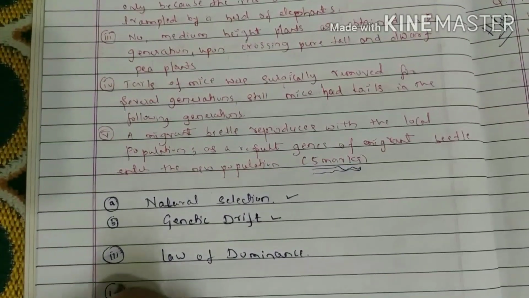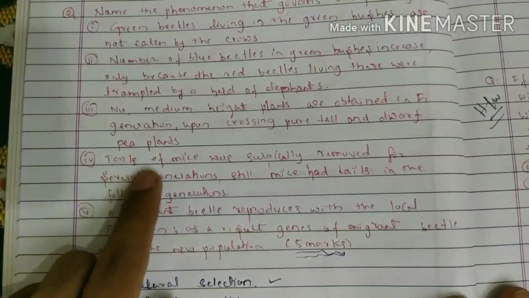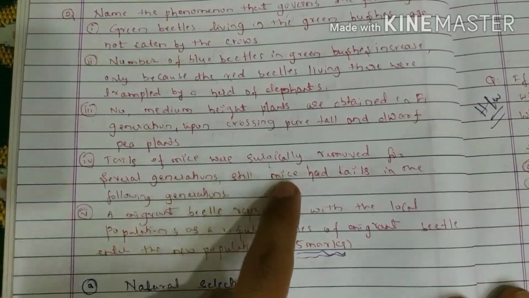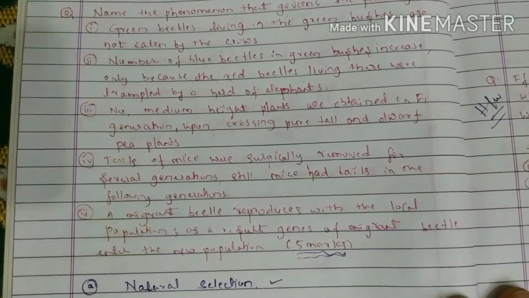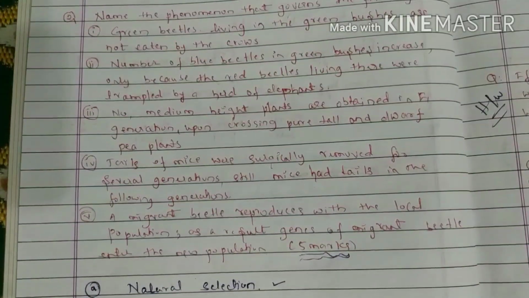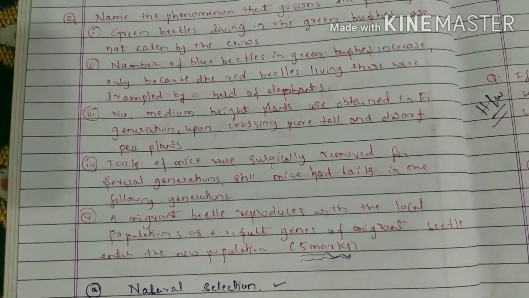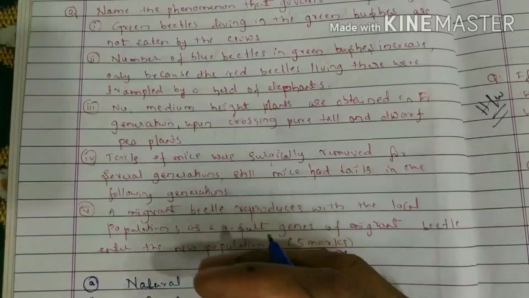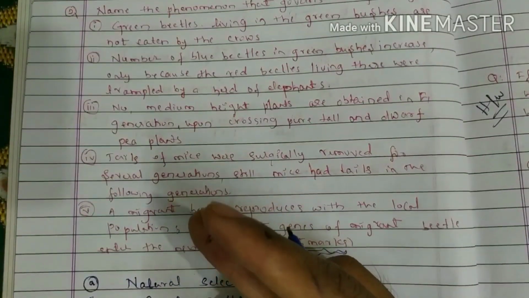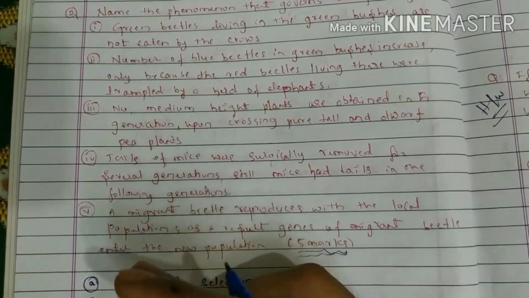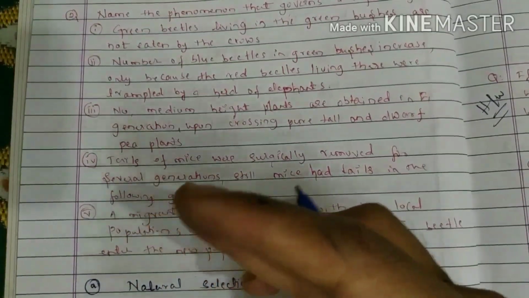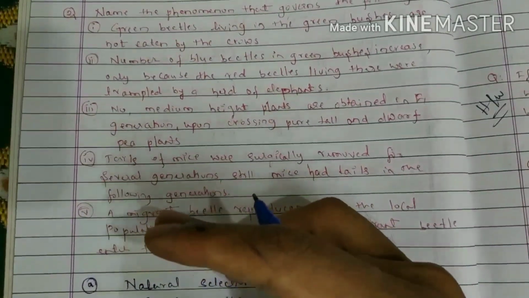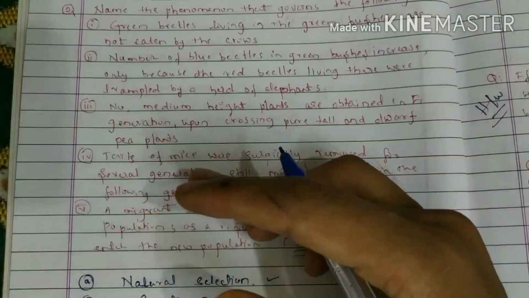So next, Roman 4 is C. The tails of mice were surgically removed for several generations. Still, mice had tails in the following generations. See, this is the starting point of acquired and inherited traits. This question tells us what happened to the mice one time: the mice's tail is cut. The mice born afterwards from these tail-cut mice still have tails, so there is no change. That is called what? Acquired traits. Acquired traits are not inherited. So the answer is acquired traits.